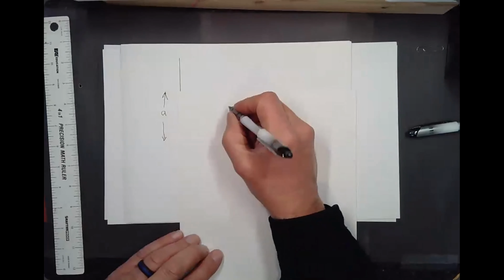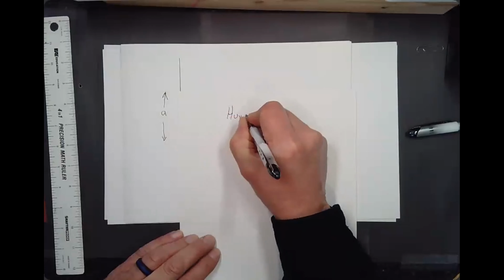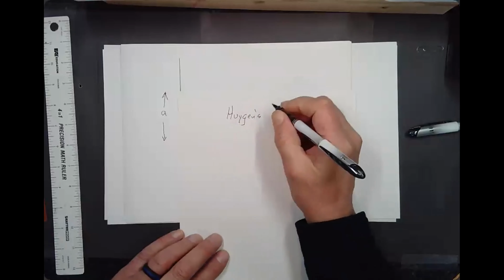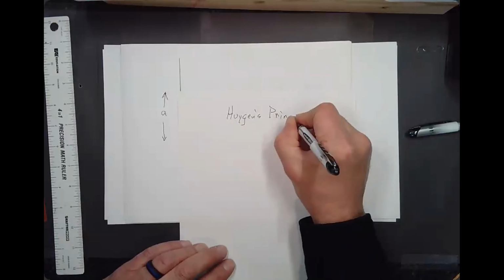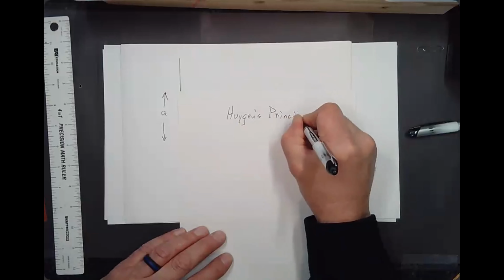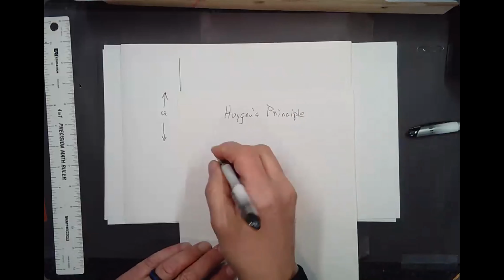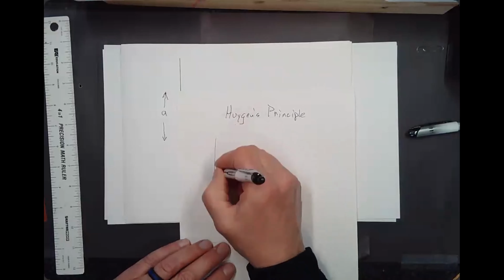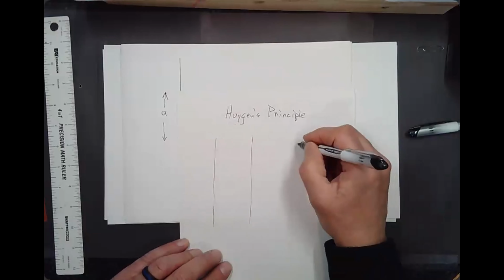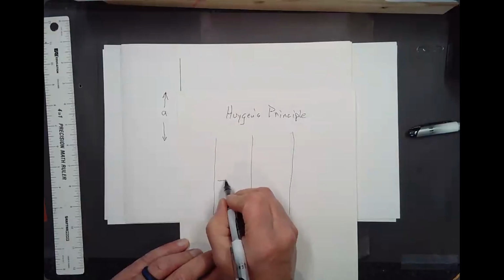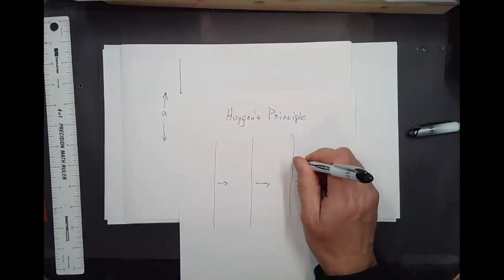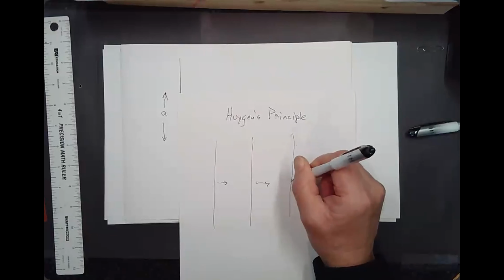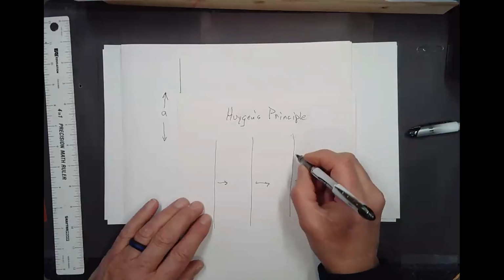Huygens' principle is this. And this was in the very first chapter on light, and it was the tail end of that. And we didn't really cover it, but he said that if you have a wave or waves that are traveling along in this direction, that every point on the wave serves as a source of waves that are spreading out in every direction.